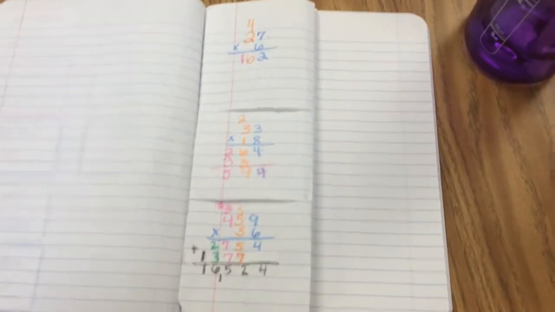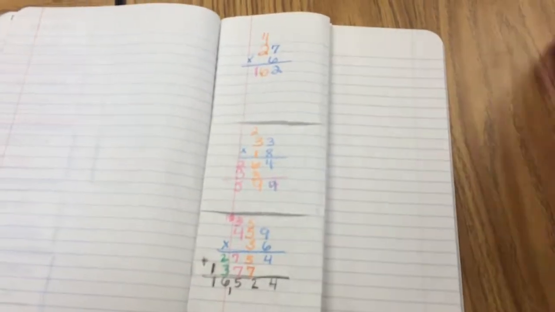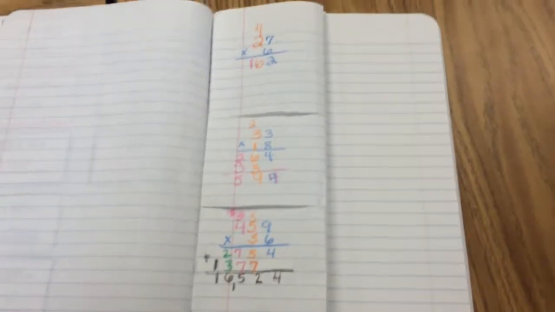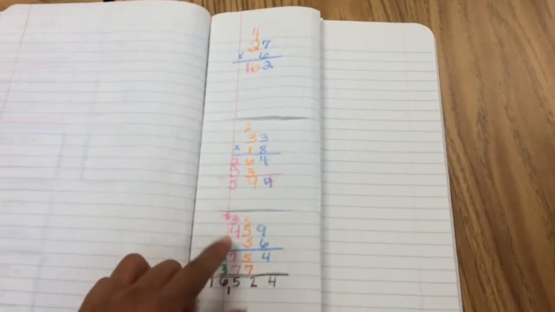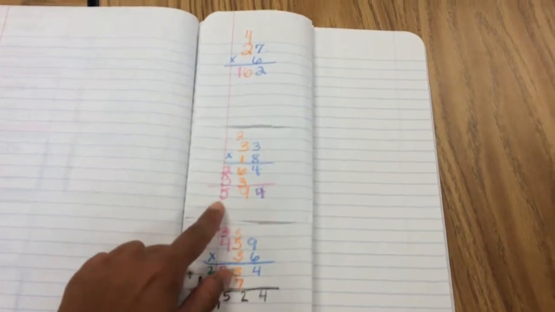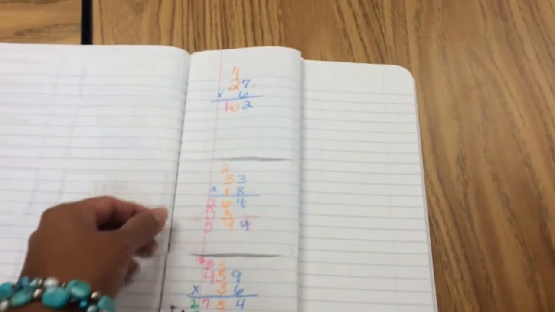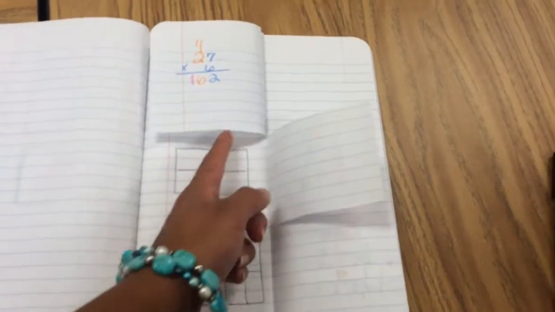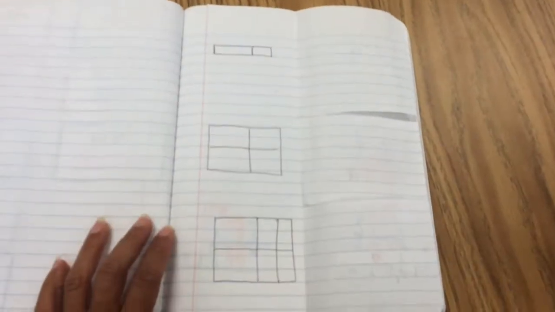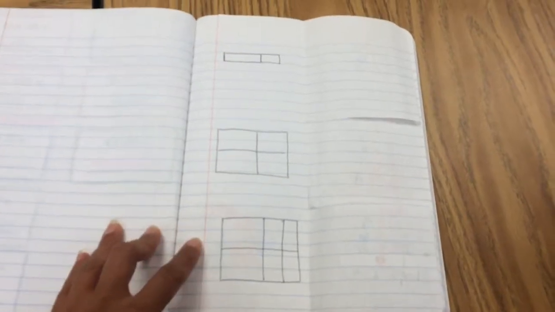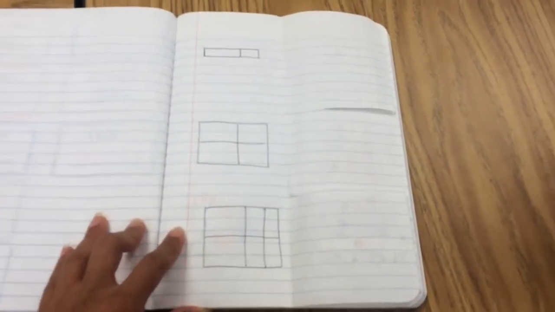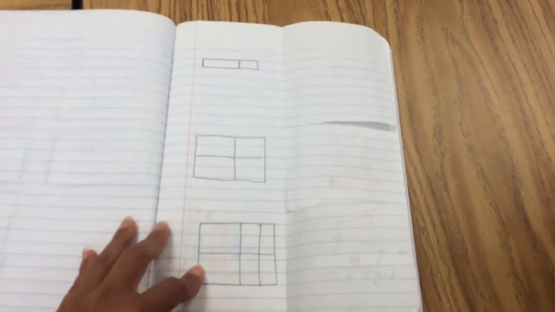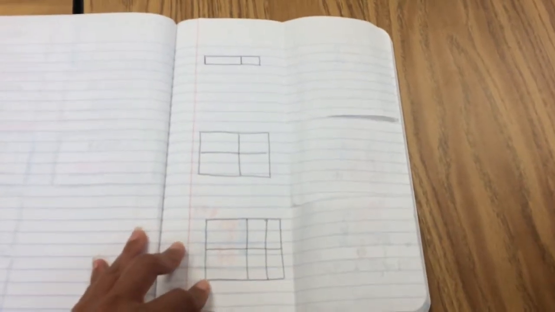Hello boys and girls. Today we are going to complete the inside of the resource journal page 1 that you completed. Last time we met we did the standard algorithm for multiplying numbers, and today we're going to use the box method for partial products. This is something you're familiar with and something that you learned in 4th grade and we've been practicing here in 5th grade. Go ahead and open up to your page 1 of your resource journal.